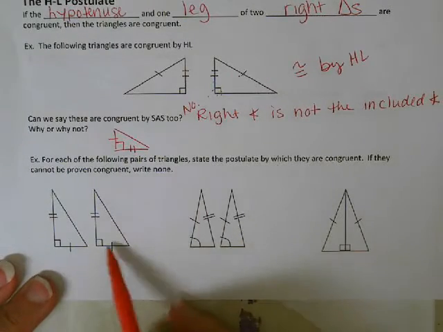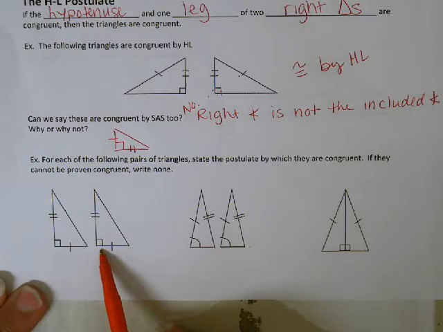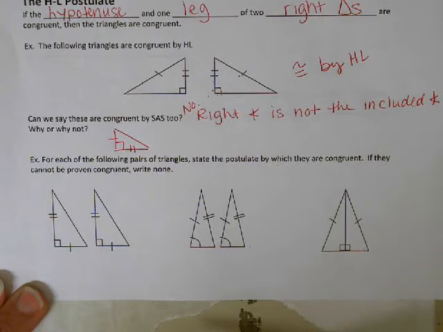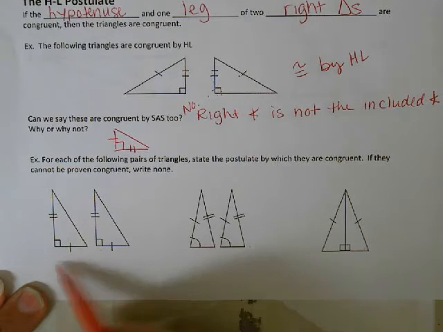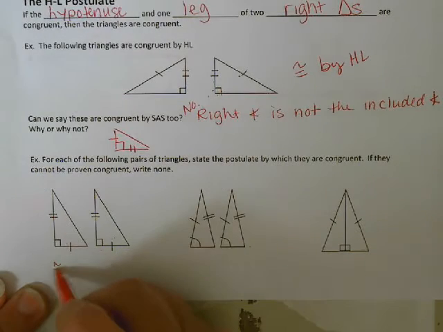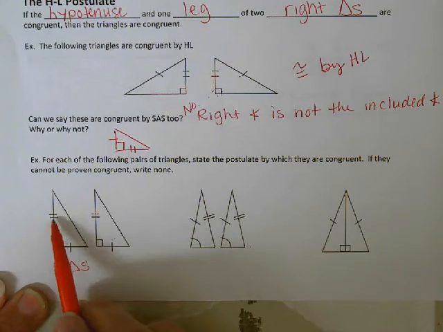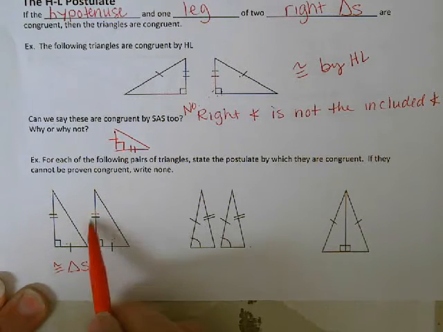Okay. So looking at these examples on the bottom, we'll start with this first one, and we're going to see if those two triangles are congruent, and then if they are, which postulate they are congruent by. So in this first pair, we do have some congruent triangles. We have side, angle, side for this one, and side, angle, side.